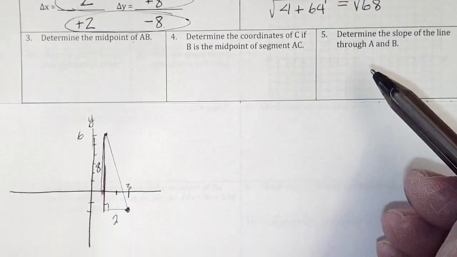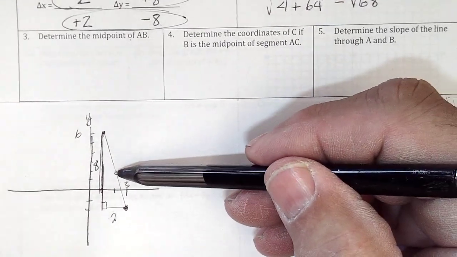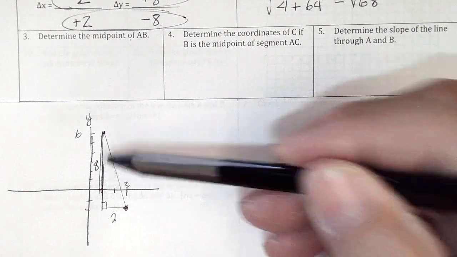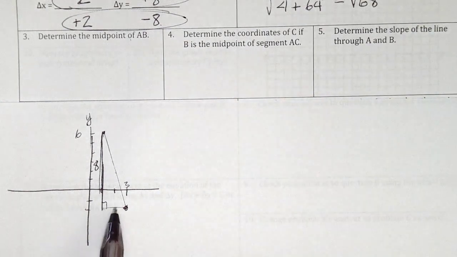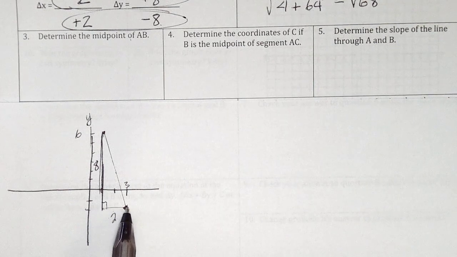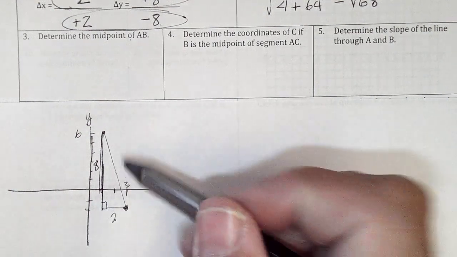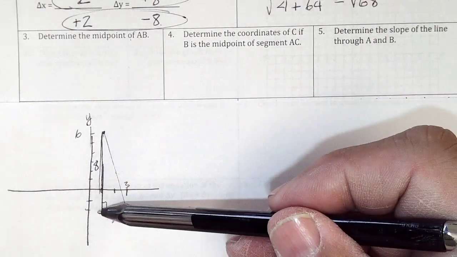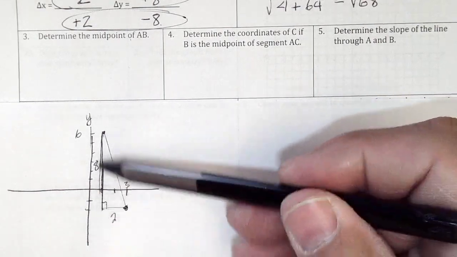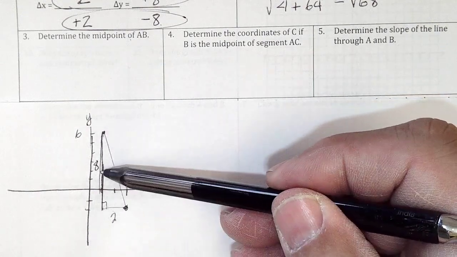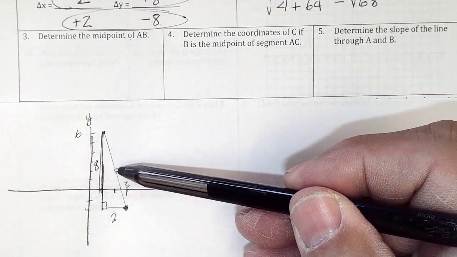Well, if we have this picture, the midpoint's right about there, which means it has to be halfway between here and there. This is at 1, this is at 3, so halfway between is at 2. And it has to be halfway between down 2 and up 6, which happens to be up 2.